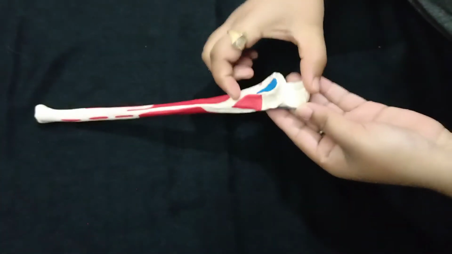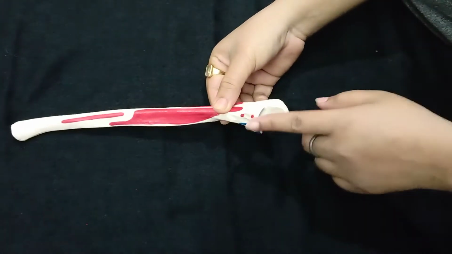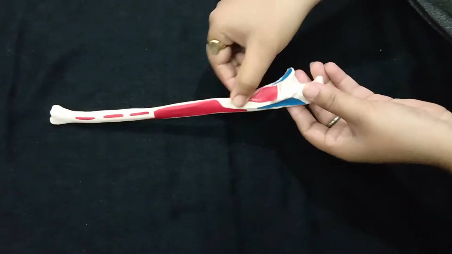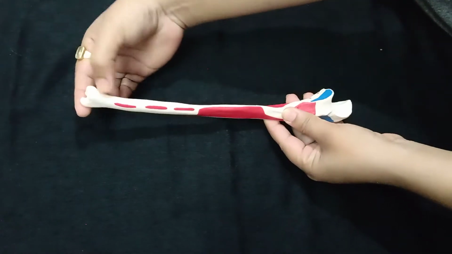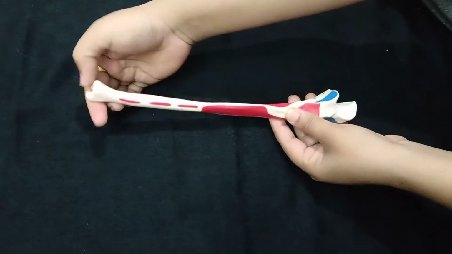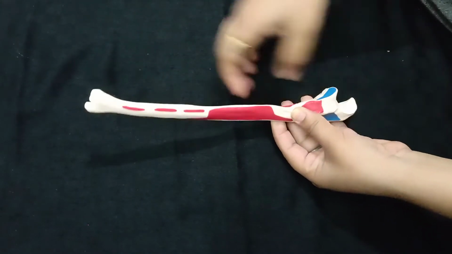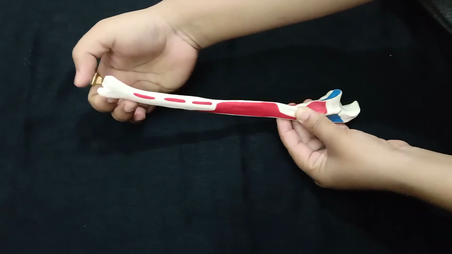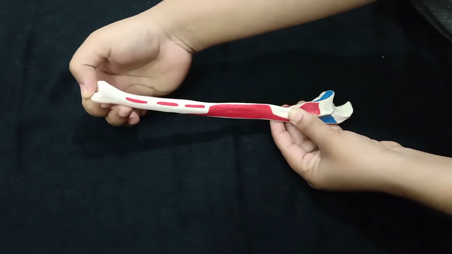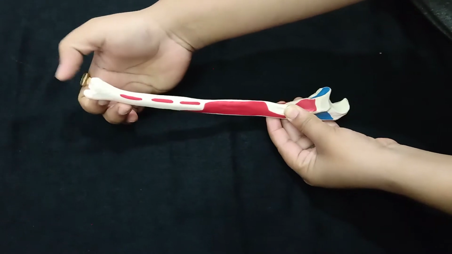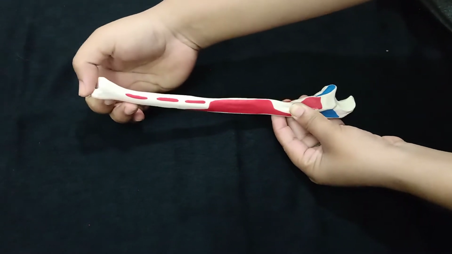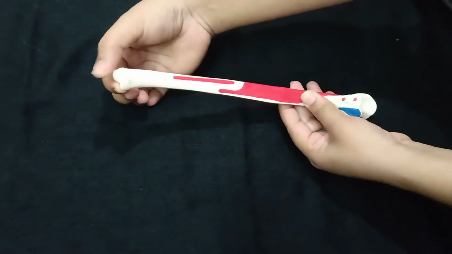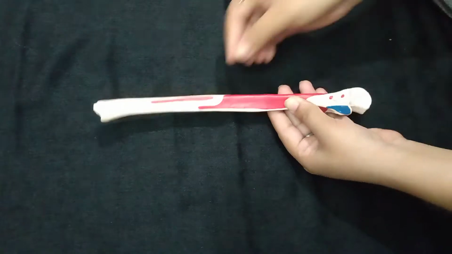So in the upper part, if we see, the ulna has a hook-like structure. There is a shaft and there is a lower end which is very small as compared to the upper end. And there is a small elongated process known as the styloid process, as we have already seen in the radius bone also. But in the radius bone, the styloid process was much broader and elongated, but in this ulna it is a very small outgrowth-like process, which is the styloid process.